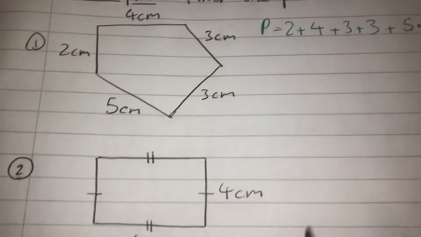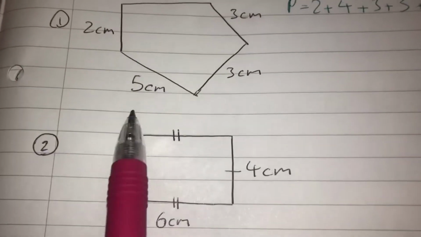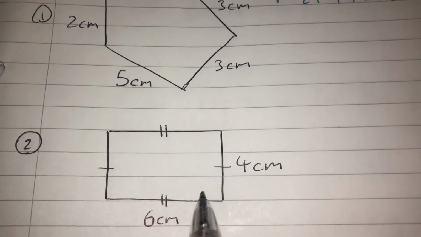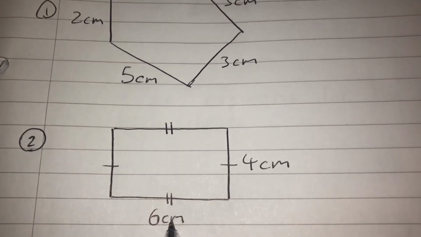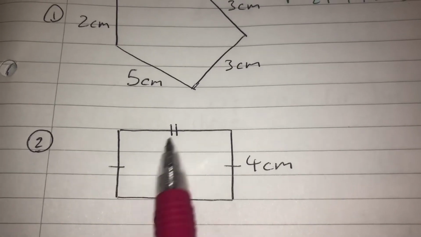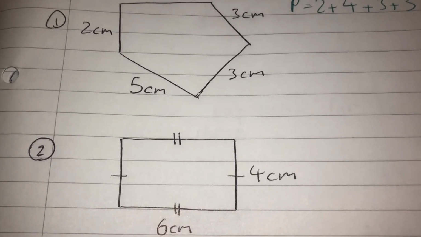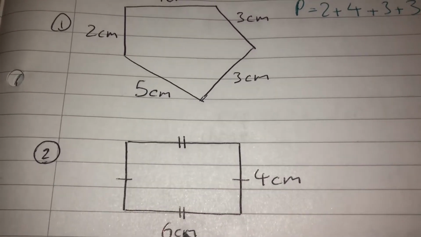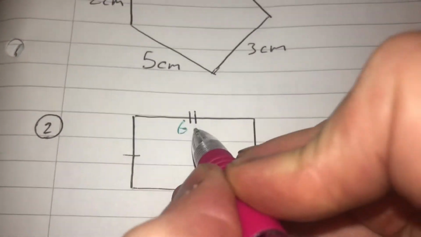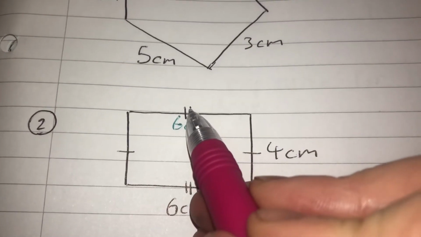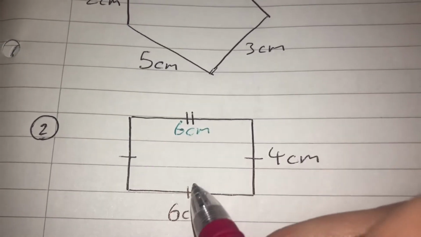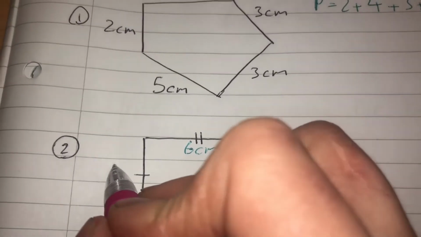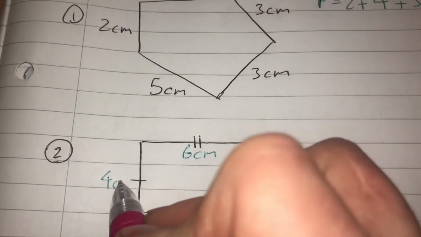Okay, now moving on to our second example, where we're finding the perimeter of a rectangle, and again, just something to be careful with. You'll notice that we haven't labelled all the sides here, so we're missing the length of these two sides. But because we should know that a rectangle has opposite sides that are the same, if this is 6 centimeters, this is also 6 centimeters over here, and that will sometimes be indicated by these dashes. These double dashes on each of these sides indicate they're the same. Equally, these single dashes on these two sides indicate that they're both the same. So if that's 4 centimeters, this is also 4 centimeters.